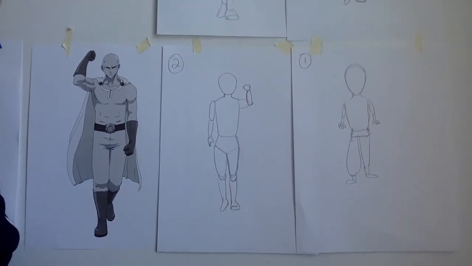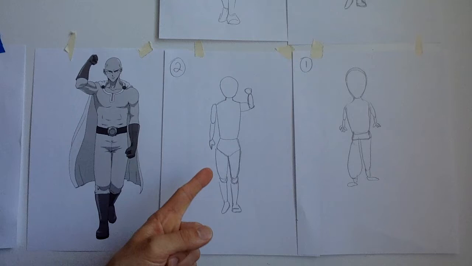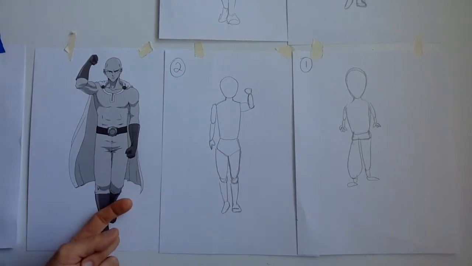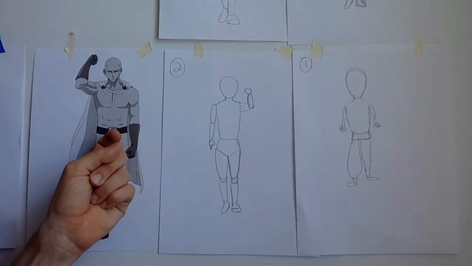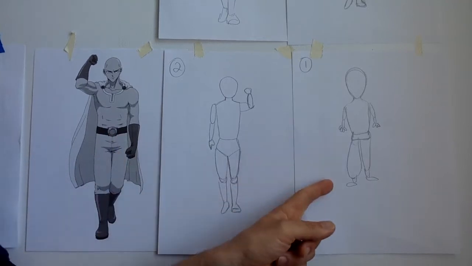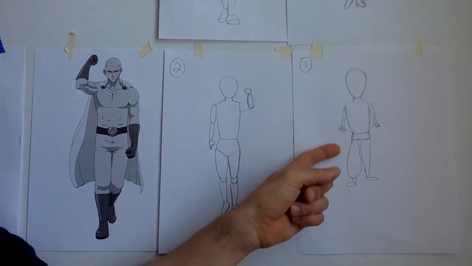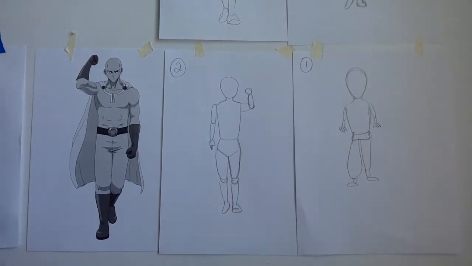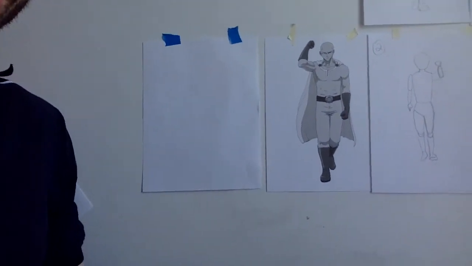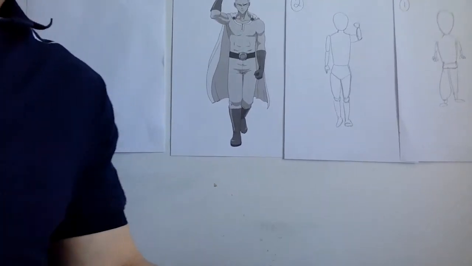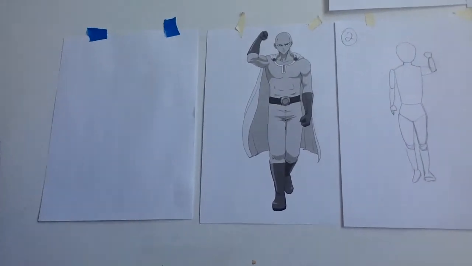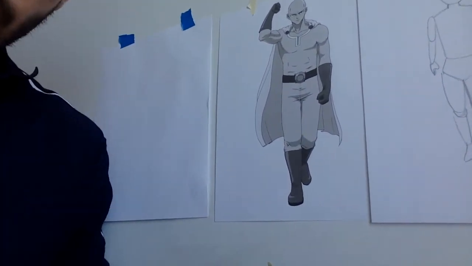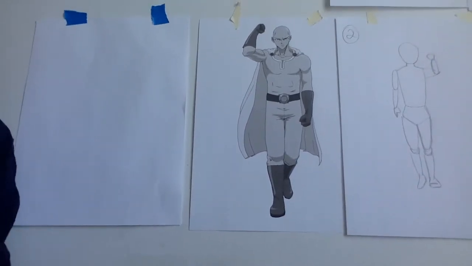If we look down here at the 2 and the 1, you can see I've made several mistakes. The legs are now too short, and the arms are now too short. And of course, the level 1, there's lots of problems there. The arms are too short, the legs are kind of goofy shapes. So I'm going to ask you to draw your favorite character, and you really want to draw them using the correct shapes.